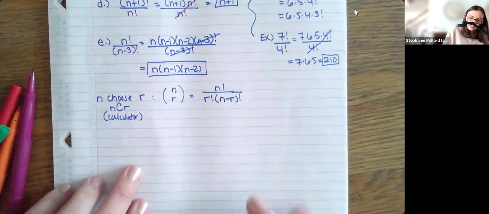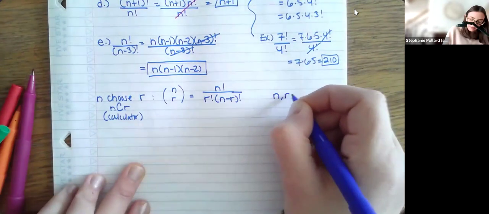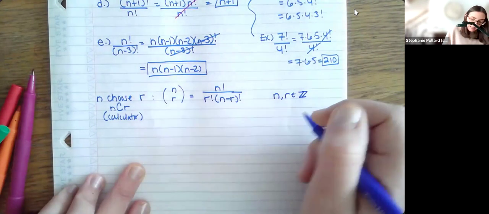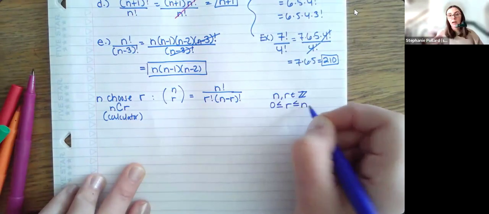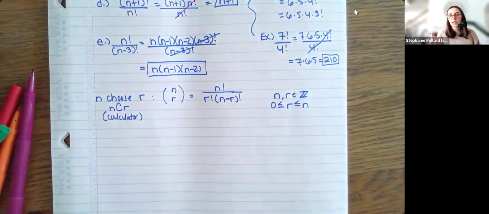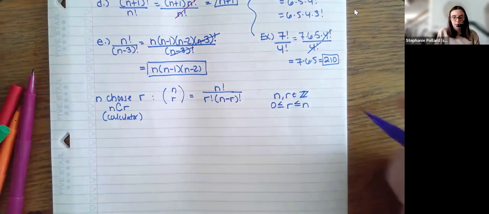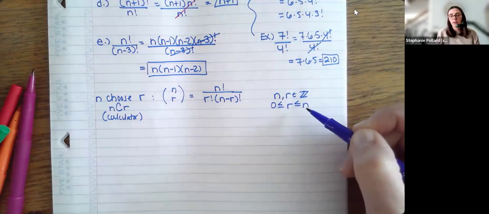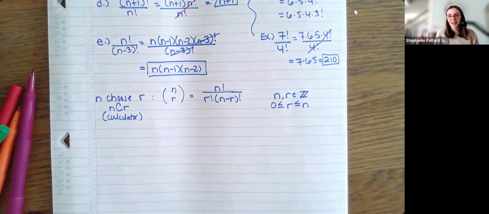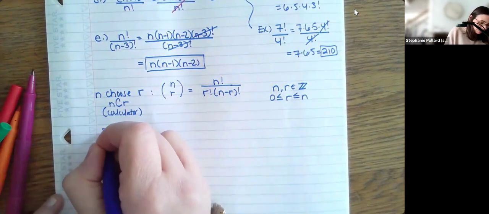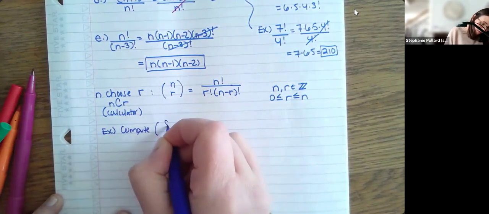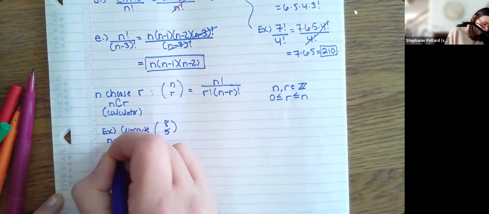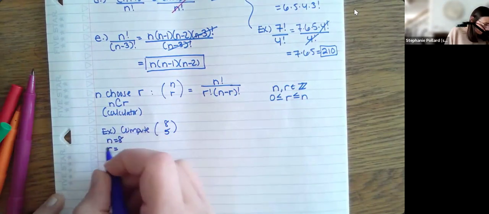A couple of things here. n and r have to be integers, and r has to be less than or equal to n, and they're both positive, or 0 or bigger, I should say. But r has to be no bigger than n, right? Because if you have 5 objects, you can't choose more than 5 of them. So that's really what it's about here. So let's give it a concrete example. Let's compute 8 choose 5. So our n here is 8, and our r is 5.